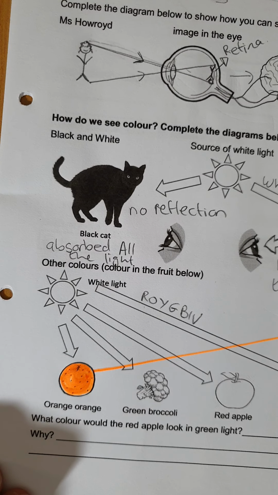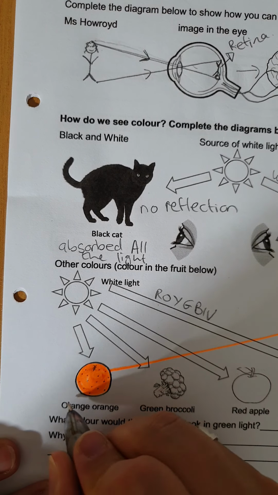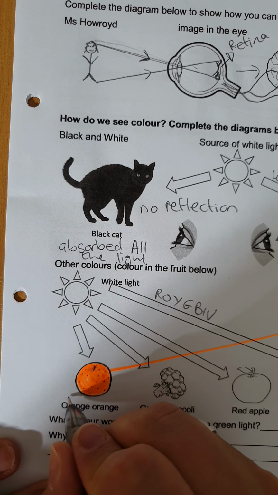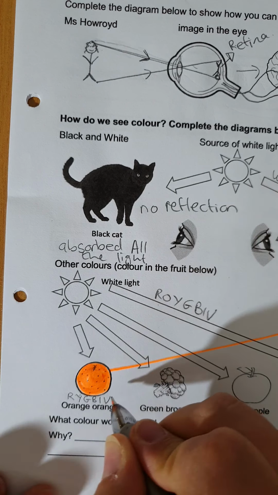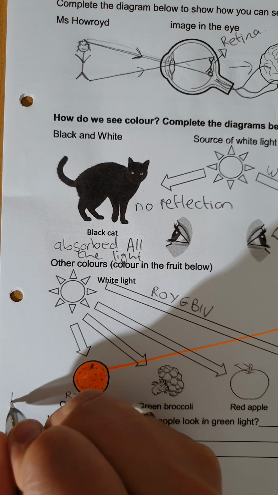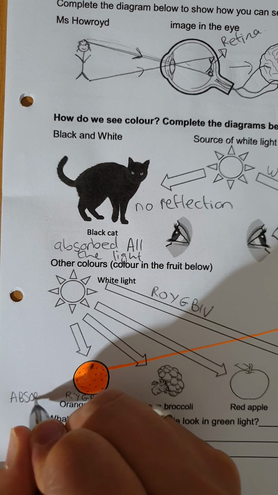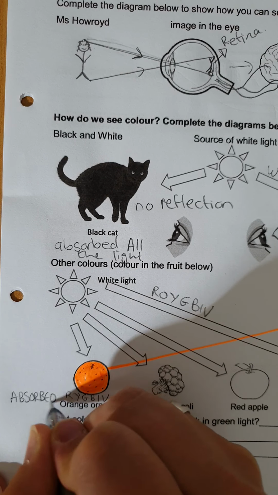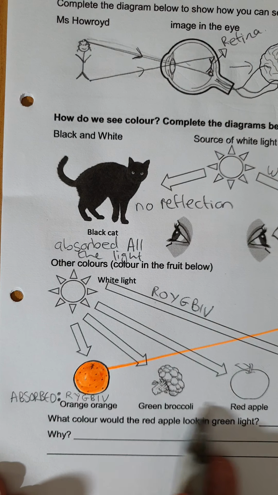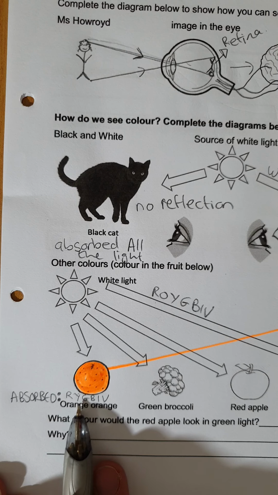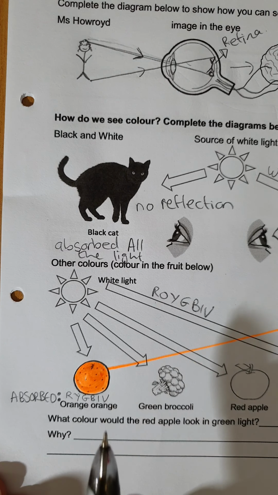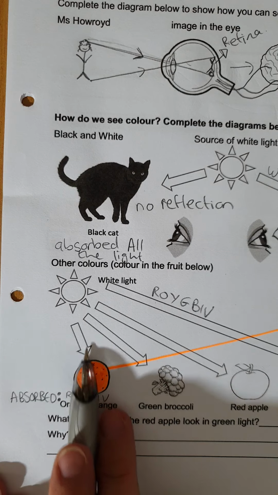That is being absorbed. Okay, so here we know that the red, not orange, yellow, green, blue, indigo, and violet is absorbed. I'm going to write "absorbed" here so that we can just write that under each one of these. The banana we'll write somewhere else. Everything is absorbed, all the colors of the rainbow except orange. Orange is the only color that bounces off the orange and into the eye.